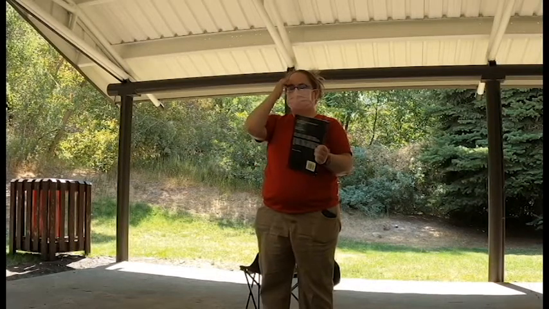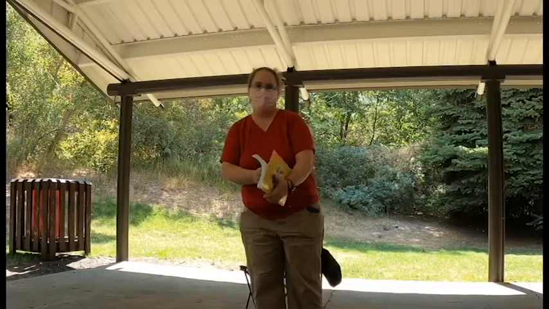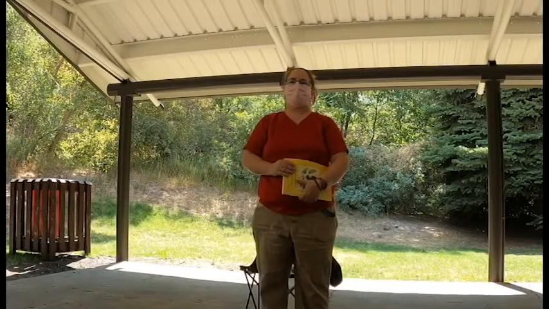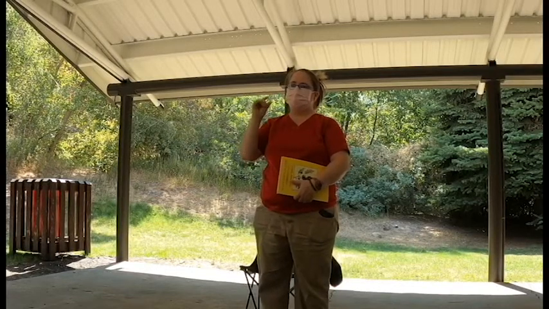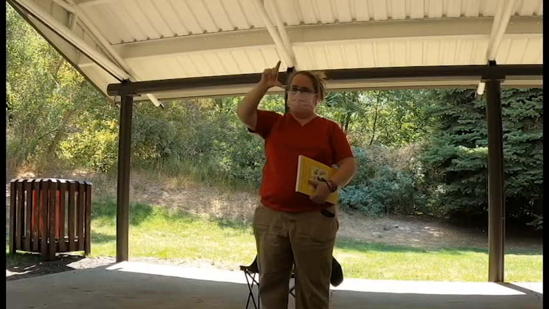What is the difference between a pedicel and a peduncle? Good question. Tyler asks, what is the difference between a pedicel and a peduncle? A pedicel is a flower stalk. It is for one single flower. And they are attached to the rachis, or the flowering portion of an inflorescence.